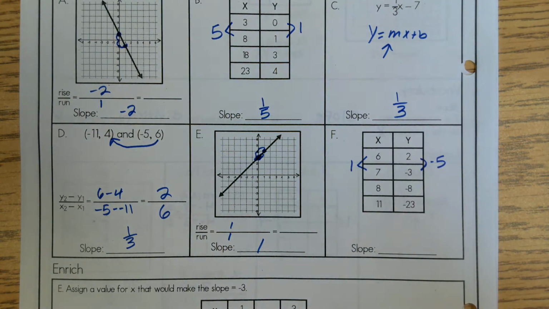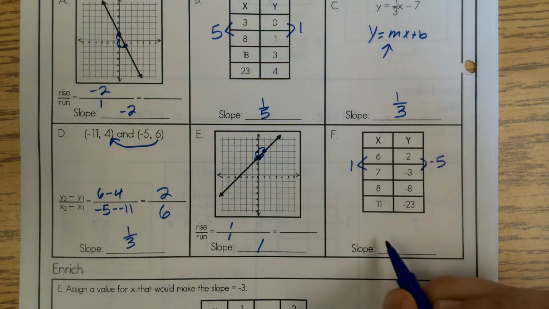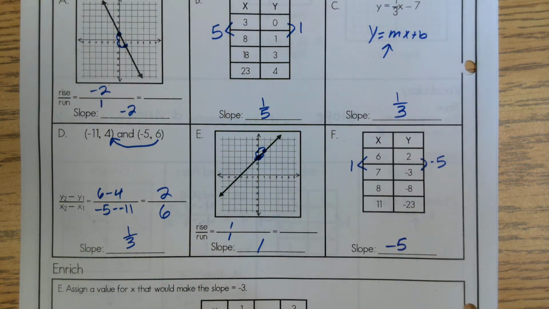Awesome. So what's our slope? Change in Y goes on top. -5. Good. So our slope for F is -5. Yes, you always want to run to your right, never run to the left.